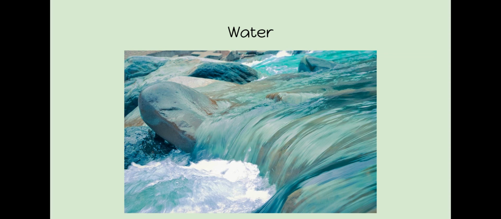Hopefully, this overview of some biotic and abiotic factors and what the definition of an ecosystem is has helped you. And from here, we're going to move on to you looking at how you can create your own ecosystem and meet the needs of an organism yourself in your assignment for today.